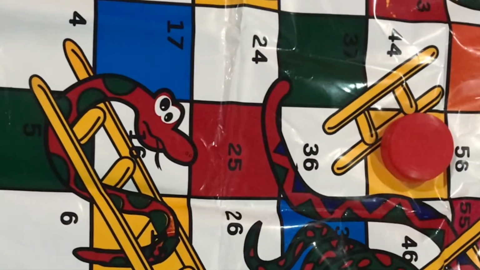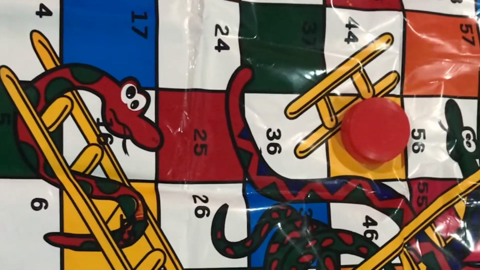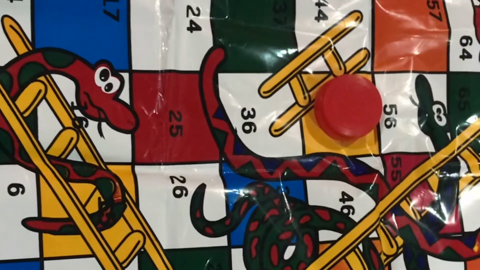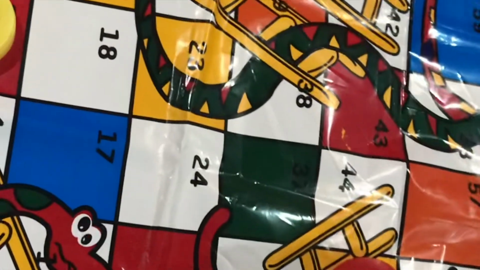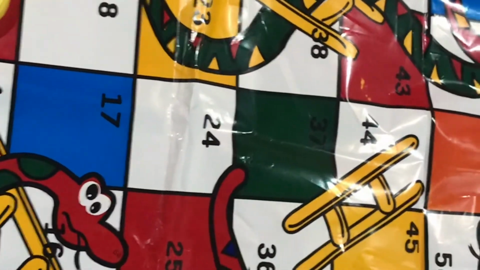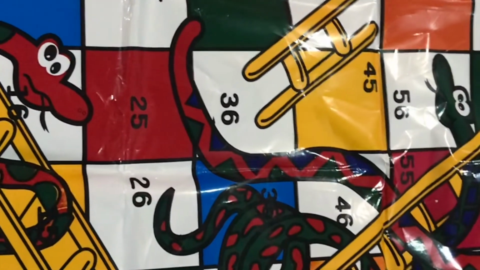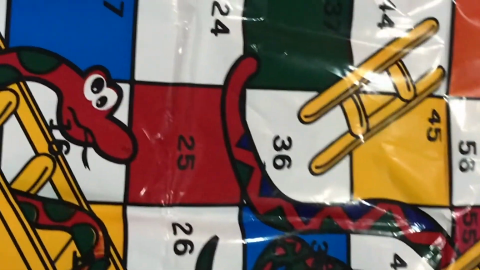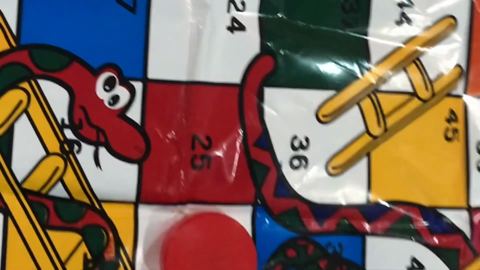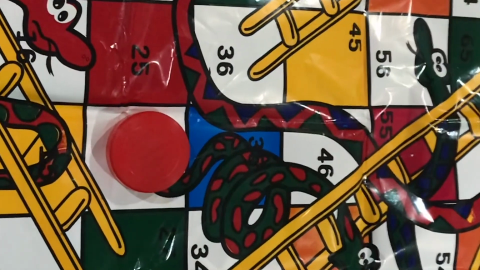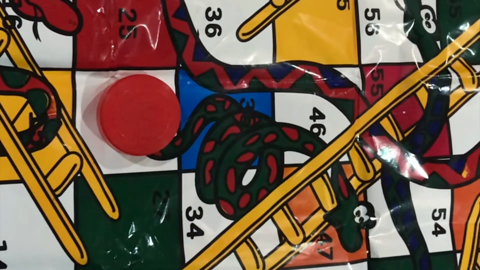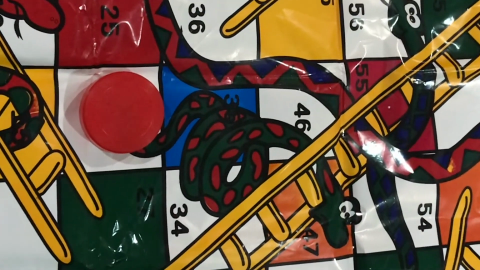Now, if you're playing a game of snakes and ladders, and you roll the dice and you get 2, we move 2 spaces, 1, 2. The same way the dice dictates how many spaces you move, the notation tells us how many beats we are allowed to either play or rest for.